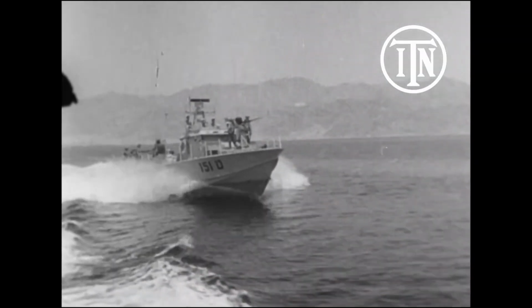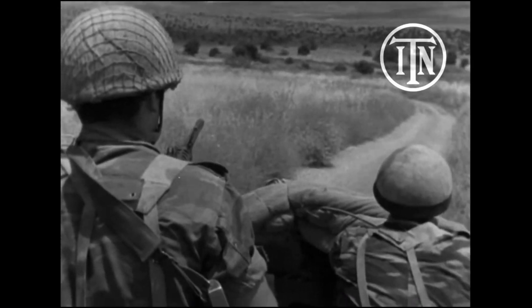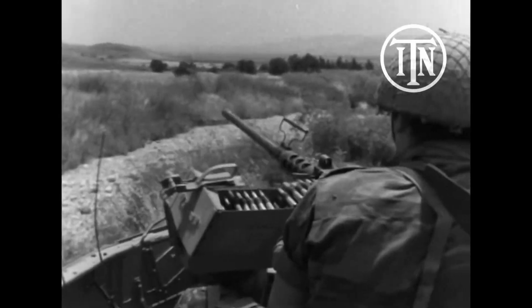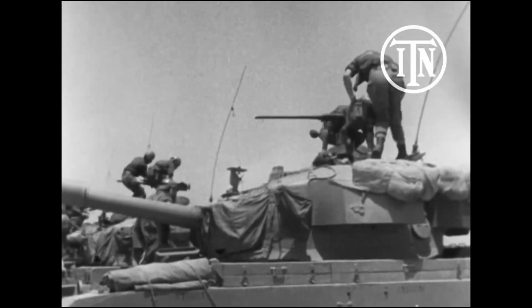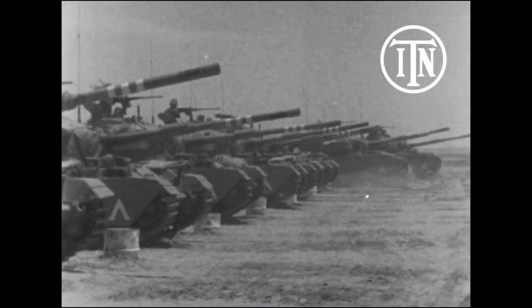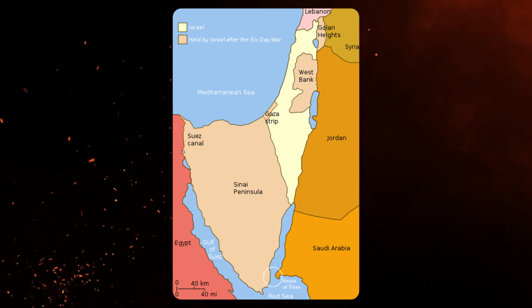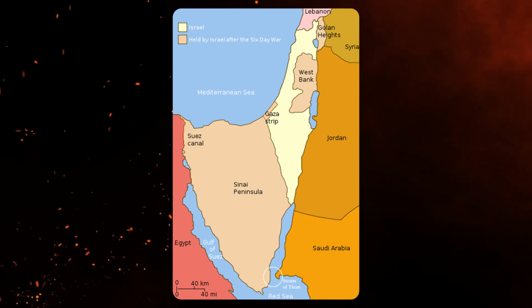In 1967, tensions rose. Egypt blocked Israeli ships, and Syria and Jordan prepared troops. The USSR spread rumors about an Israeli attack on Syria, fueling the conflict. Israel launched a preemptive strike, destroying Egypt's air force, and in 6 days captured Gaza, the West Bank, East Jerusalem, and the Golan Heights. These territories are held by Israel as buffer zones.